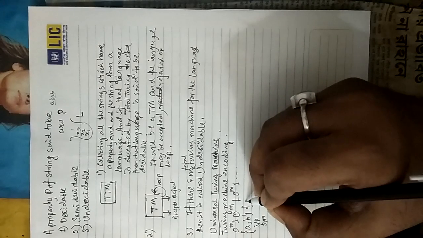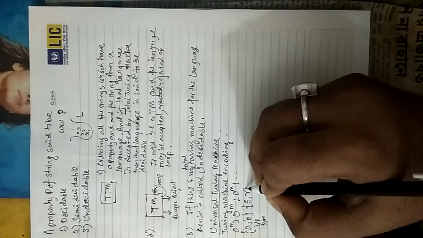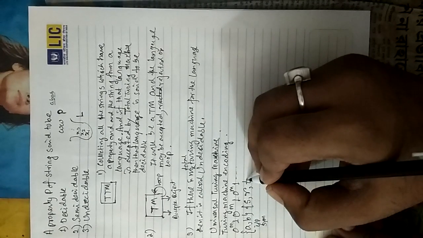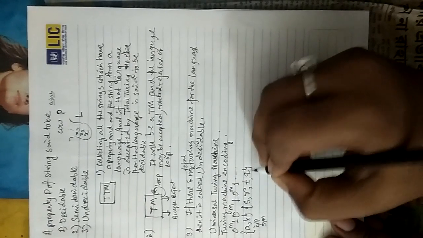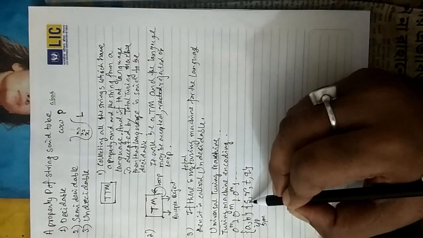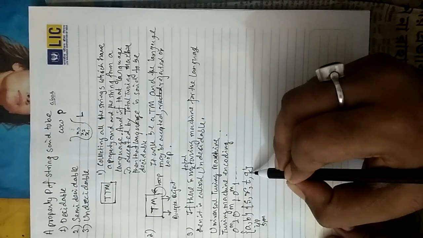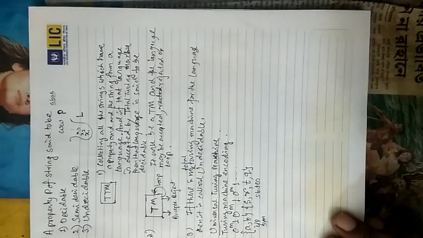S is the starting state, R is the reject state, T represents the final state, and let us say Q represents any other state. So these four combinations are nothing but states.